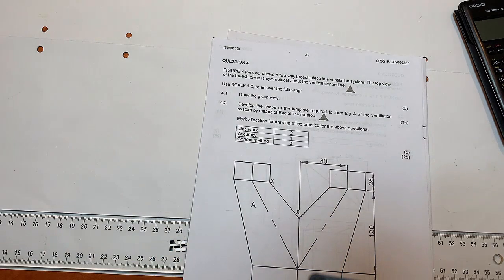So this is question 4. Figure 4 below shows a two-way branch pipe in a ventilation system. The top view of the branch piece is symmetrical about the vertical center line. So use a scale of 1:2, which means it's a reduction scale, to answer the following questions.